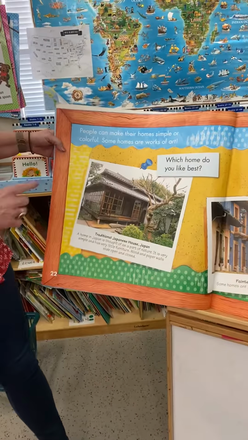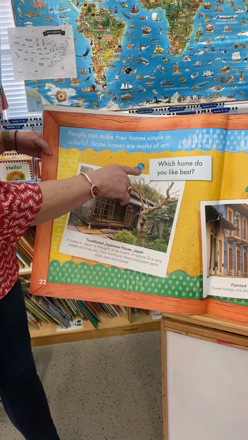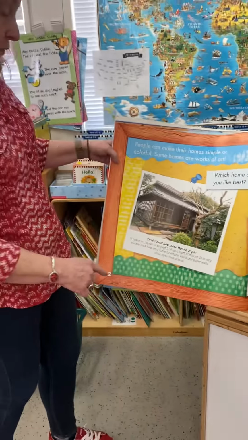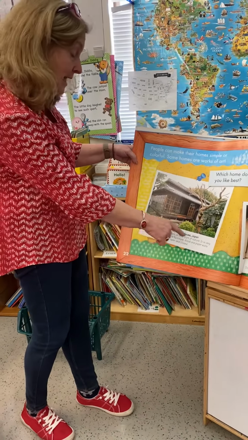People can make their homes simple or colorful. Some homes are works of art. Which homes do you like best? You've probably seen something like this, because look where they're at. They're in Japan. Traditional Japanese house in Japan.